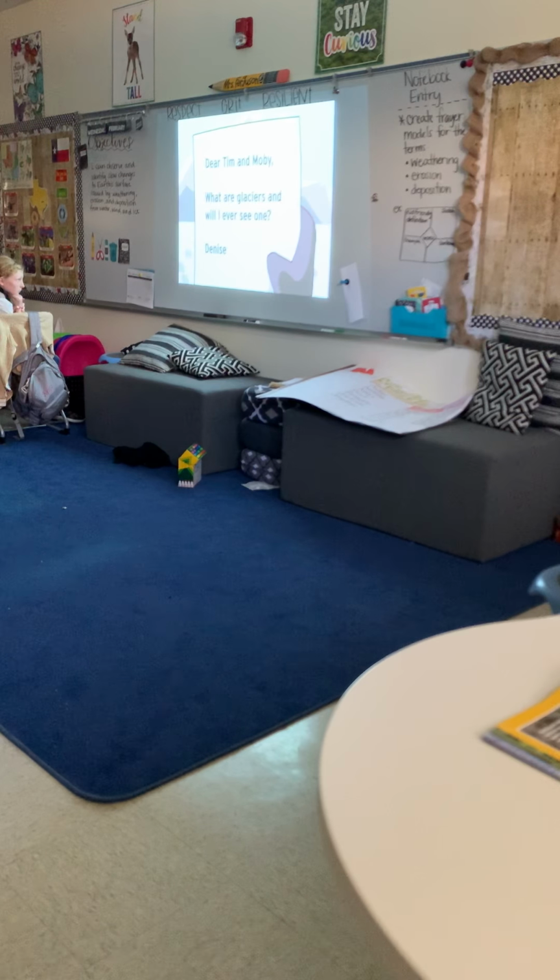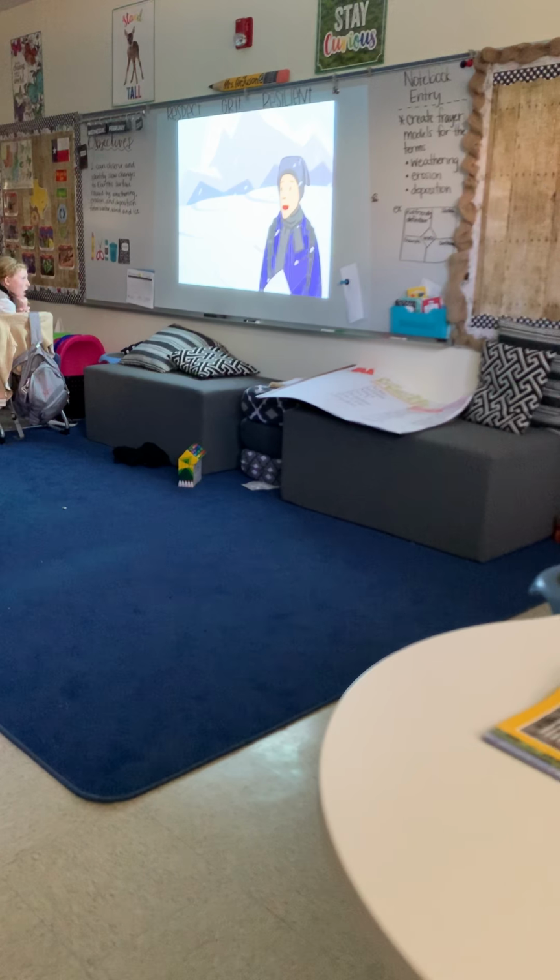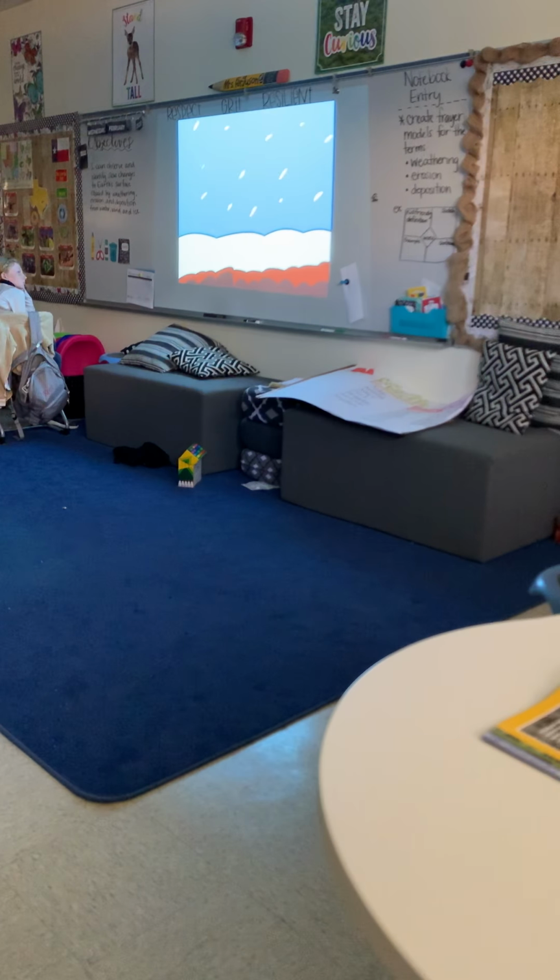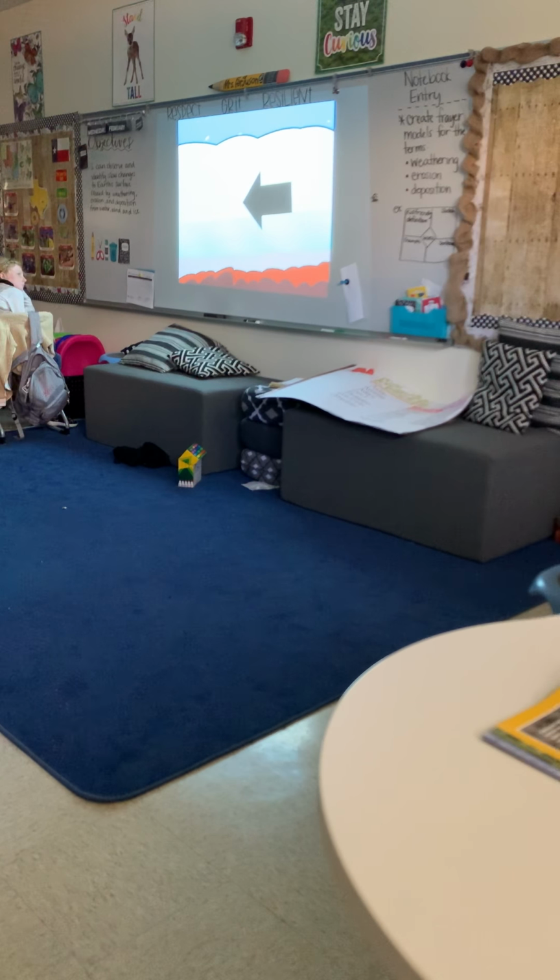Dear Tim and Moby, what are glaciers, and will I ever see one? From Denise. Well, if you come here, you will. Glaciers are huge, slow-moving mountains of ice that erode the land, changing the way it looks. In some places, like Antarctica, for instance, it's so cold that snow piles up and stays on the ground all year long. When the snow piles high enough, the bottom layers are compressed into ice. And if it piles really high, the pressure causes the bottom layer to melt partially, becoming soft like putty. That slippery layer starts to move, carrying the ice pile with it, and you've got a glacier.